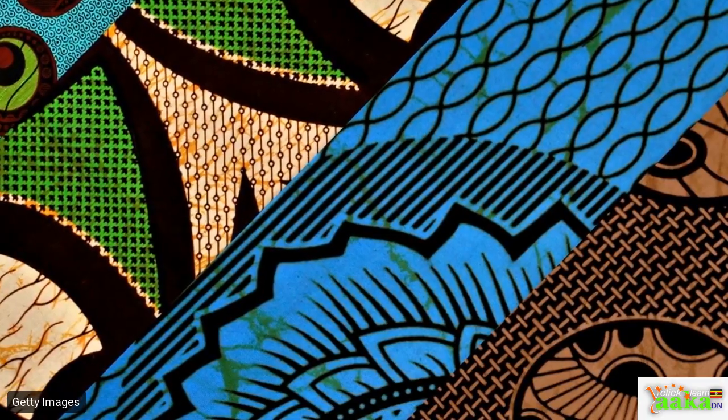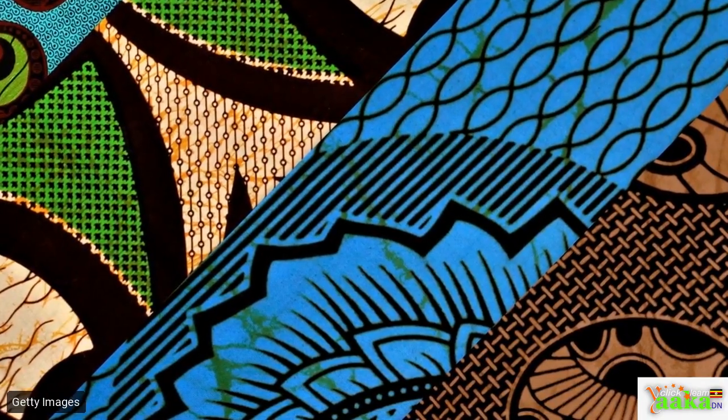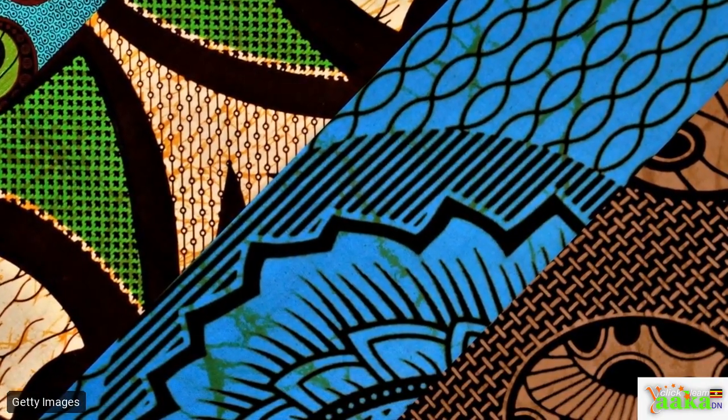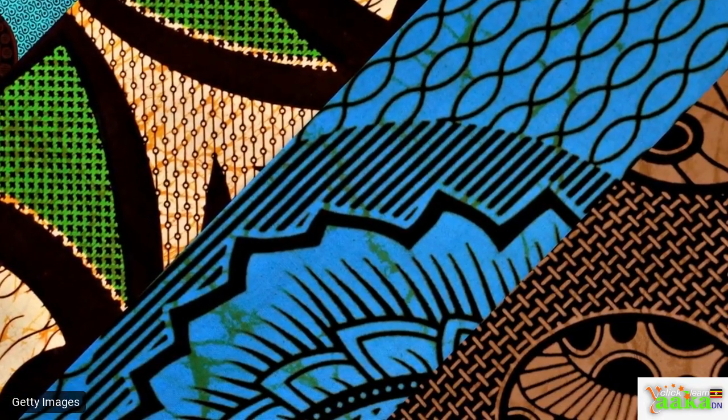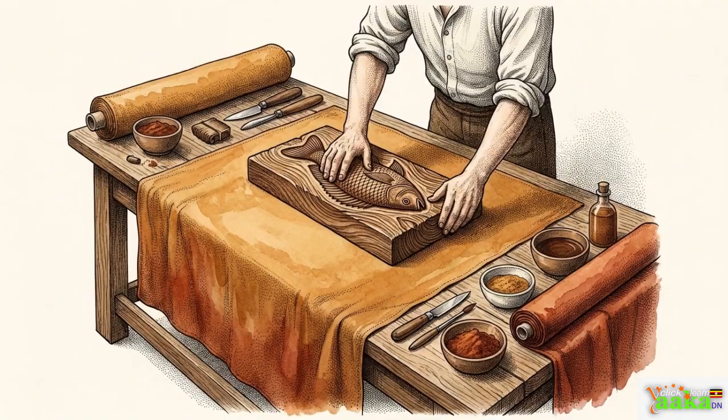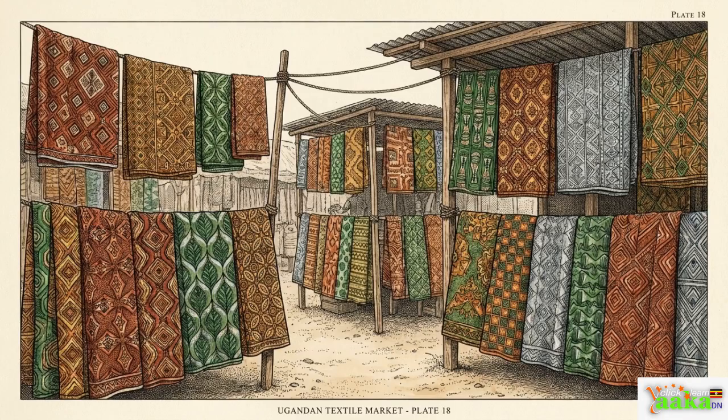To achieve this level of consistency, artists avoid drawing directly on the cloth and instead use the mass reproduction technique of printmaking to stamp identical shapes. This ability to scale a single design allows a small workshop to produce the hundreds of matching kitenge and gomesi fabrics found in Ugandan markets like Owino.